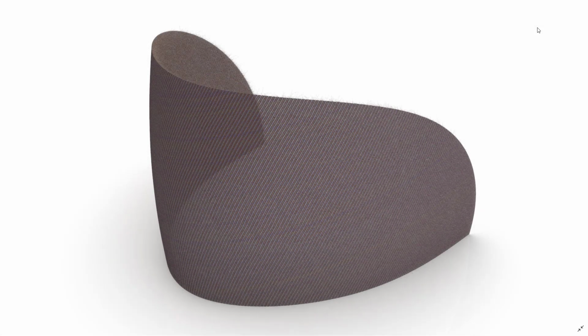KeyShot 9 introduces a new material type called real cloth. This is an excellent way of creating woven materials with full control over the warp and weft and other fabric parameters, even including details such as tension, fiber density, color variation and flyaway fibers. Let's take a look at how we apply and control this material.